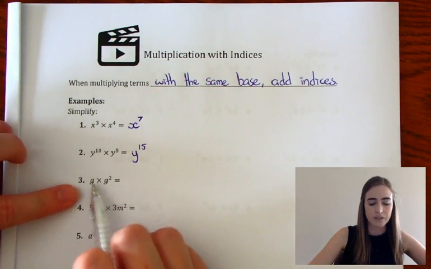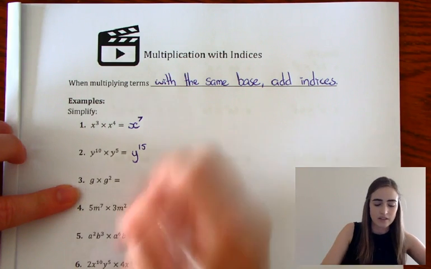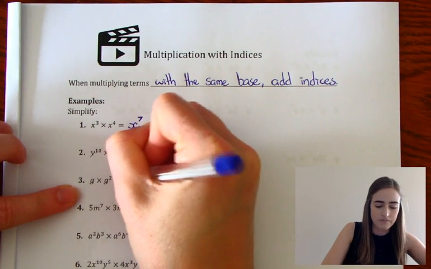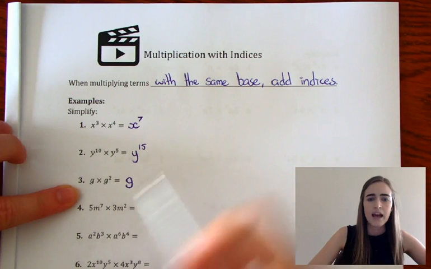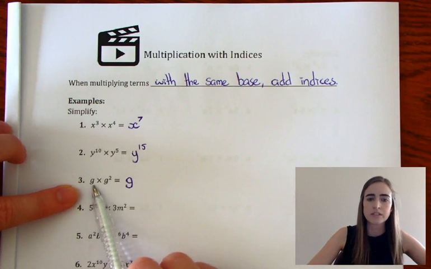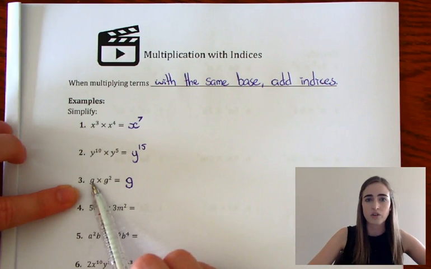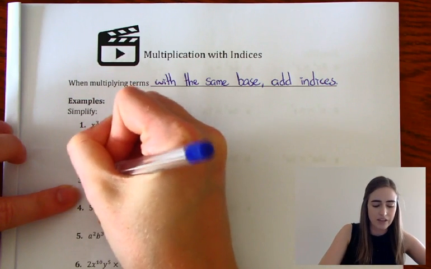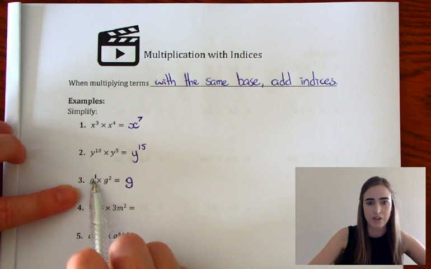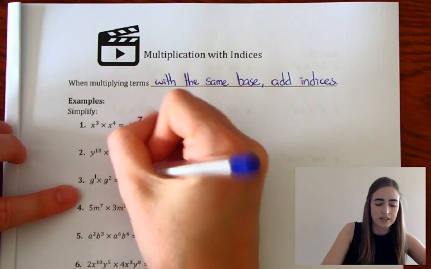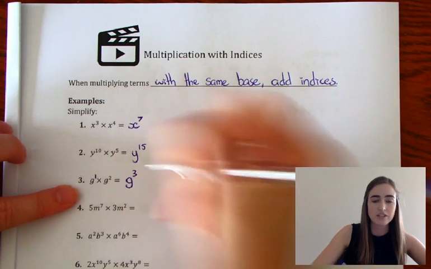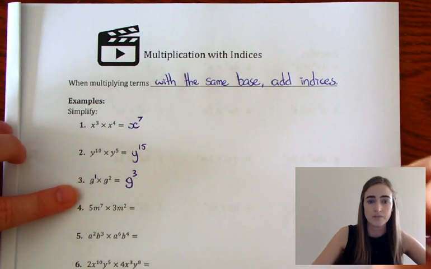All right, this next one, g times g squared. So we're still going to have that base of g, but we need to add the powers. But this first one doesn't seem to have a power on it. When it's just a letter on its own, that's the same thing as having it to the power of 1. So it's like having a 1 there. So now we can add them together. So 1 plus 2 is 3. So g times g squared is equal to g cubed.